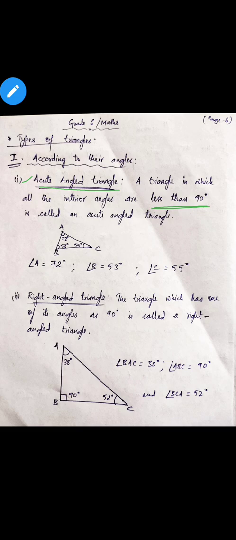For example 72, 53, 55. All these angles are less than 90 degree, and this is called an acute angle triangle. And the next one, right angle triangle. This is also very simple. All you have to remember is one angle is 90 degree. This is how we draw a 90 degree: we draw a straight line and an L shape. This is 90 degree. This is how we draw a right angle triangle.